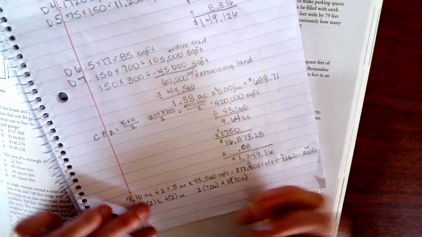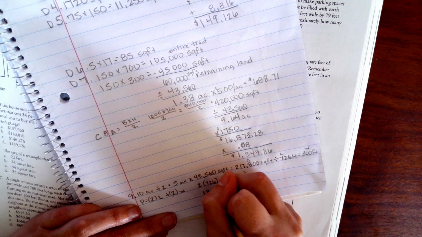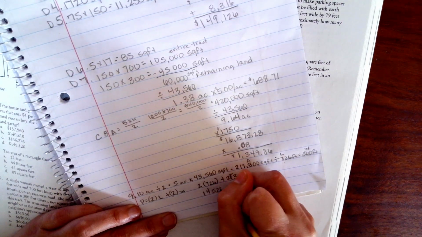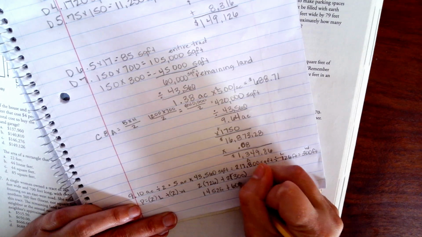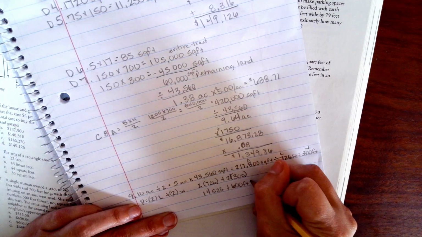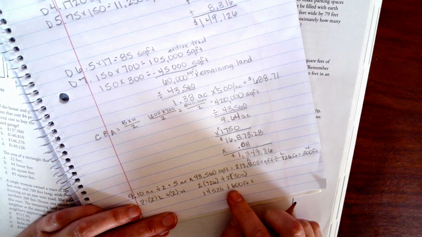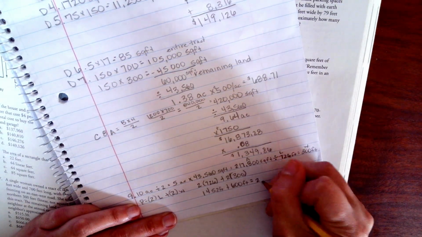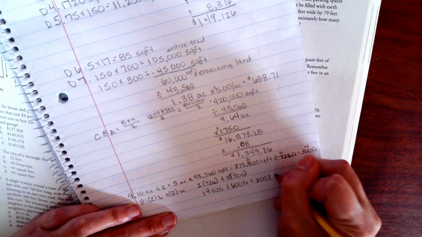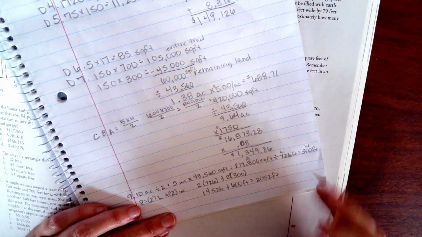Okay, and when you do this, this is 1,452 feet plus 600 feet. So that is the length of all the sides, which equals 2,052 feet. That's your perimeter.